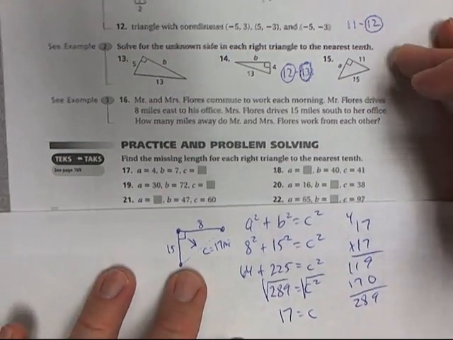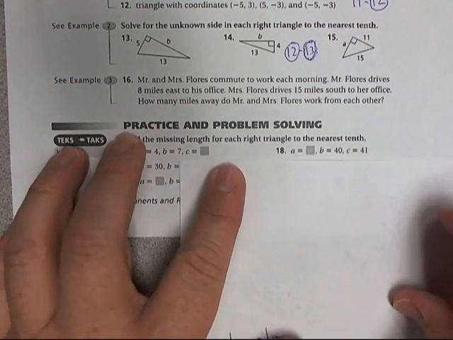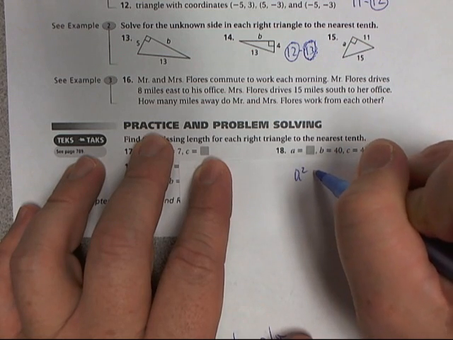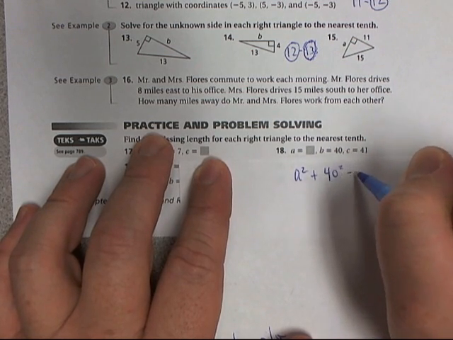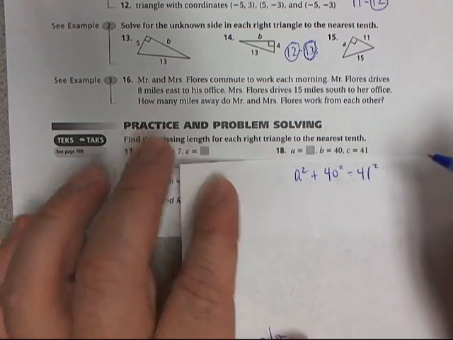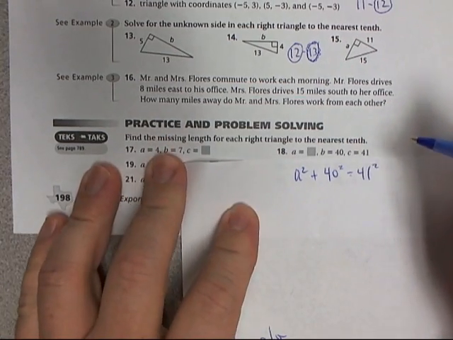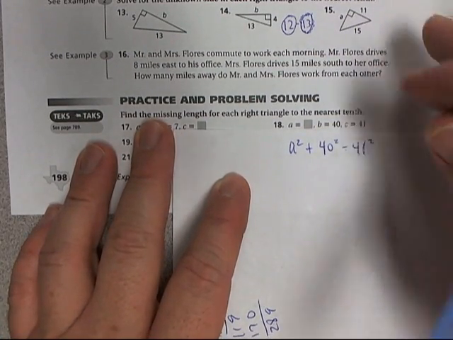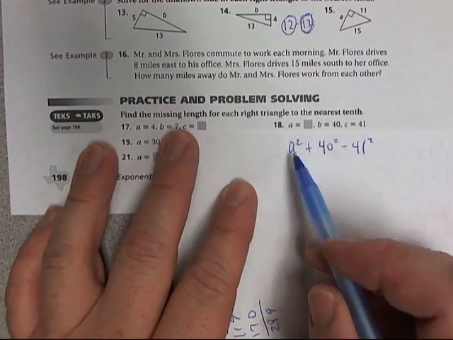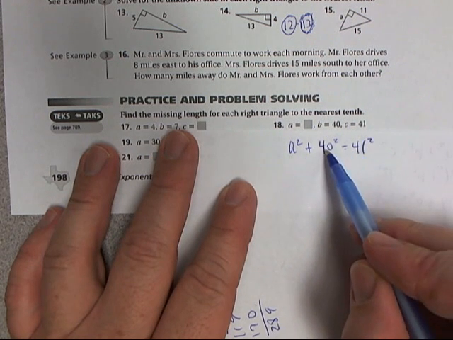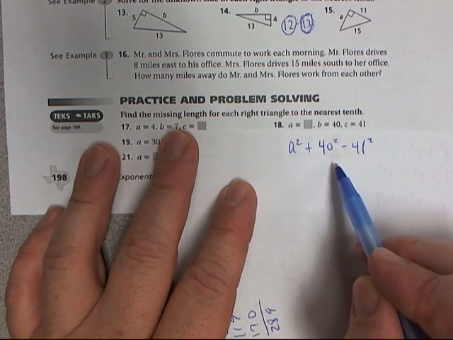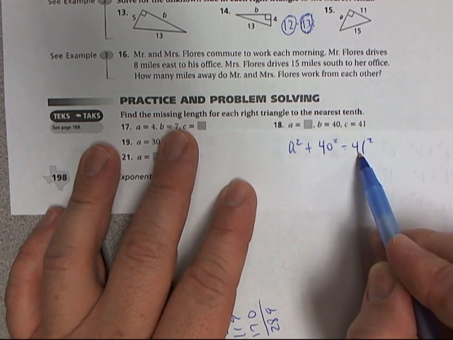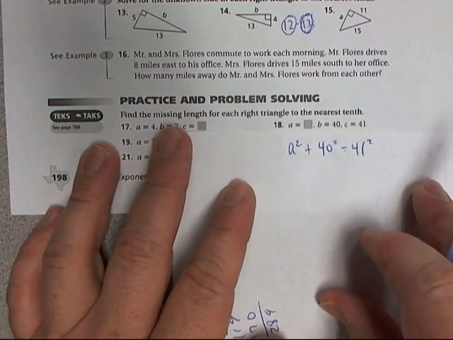All right, number 18. So now we're given our B and C measurement. So A squared plus B squared equals C squared. Now we're dealing with larger numbers. So if you want, take out a calculator. And to solve for A squared, after you square 40 and 41, you just take the difference and then take the square root. So square 40 and 41, subtract them, and then take the square root.